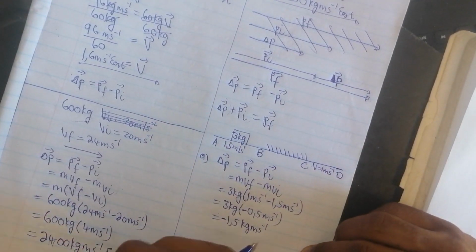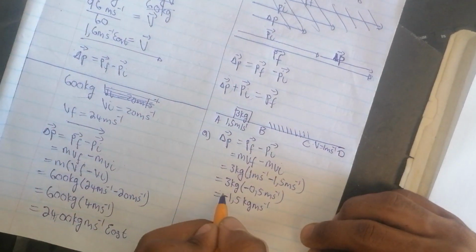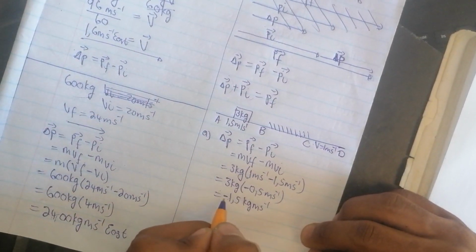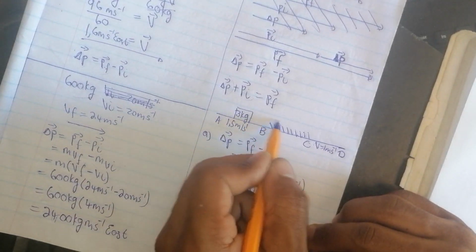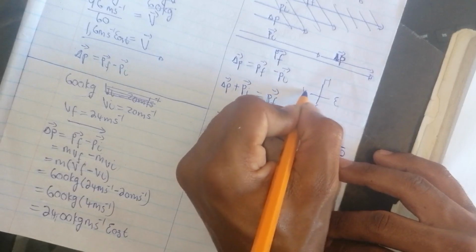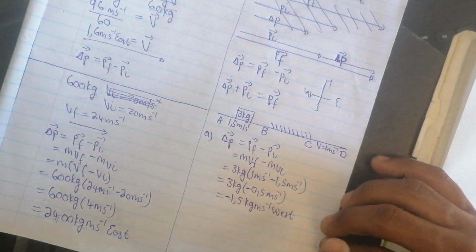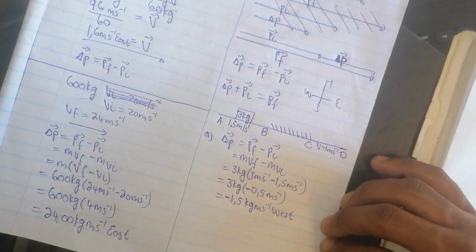In which direction? Now we find a value that is negative, meaning in the opposite direction. If the box was heading east, therefore we would say west, or we can say in the opposite direction of motion.